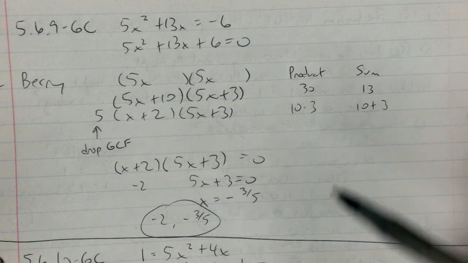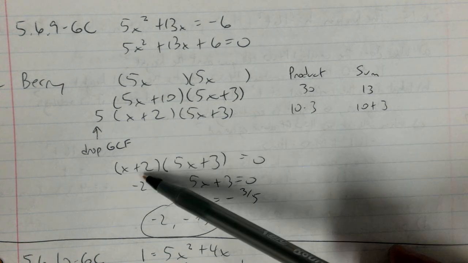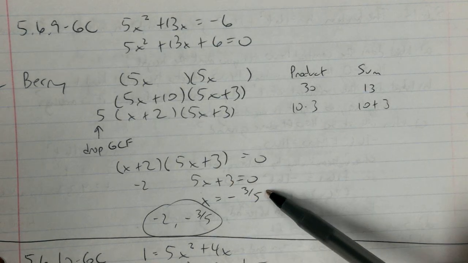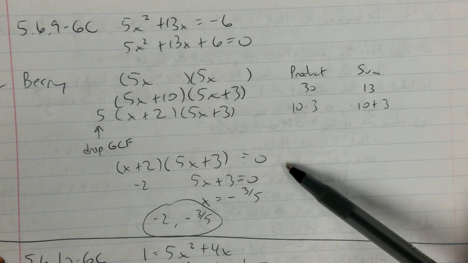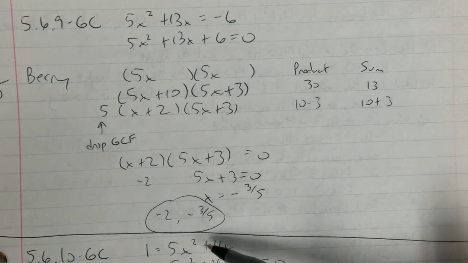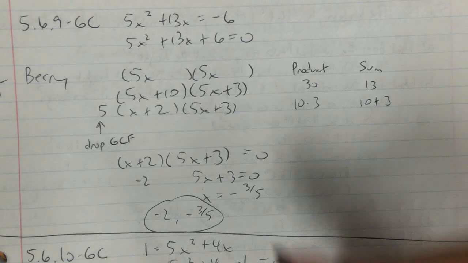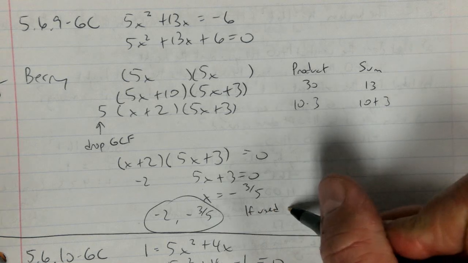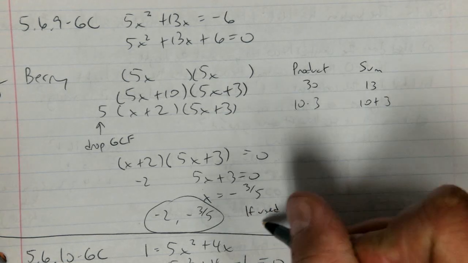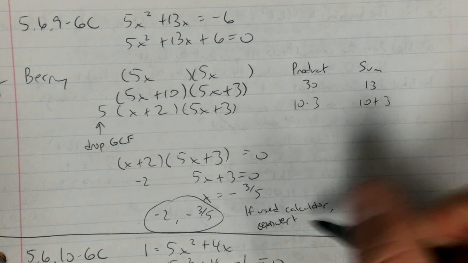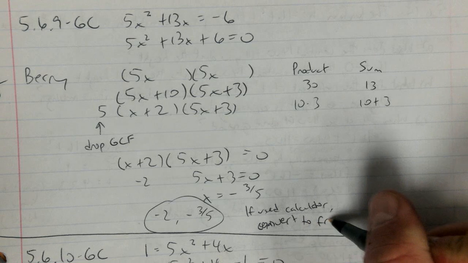So again, for this lesson, you take it one step further, you solve, so you get -2, and then you would get -3/5, because you got to move your 3 over and divide by 5, and so those would be your answers. Now remember, if you did it on the calculator and got a decimal, you would have to convert it to a fraction.